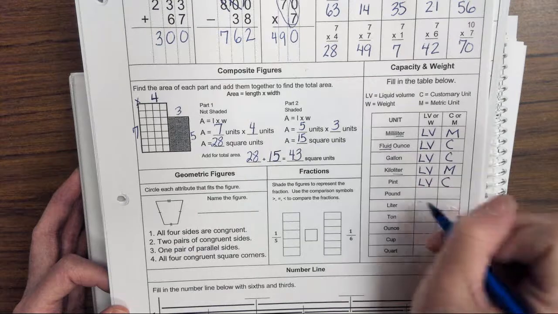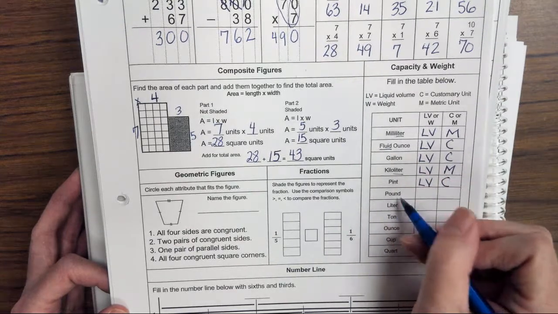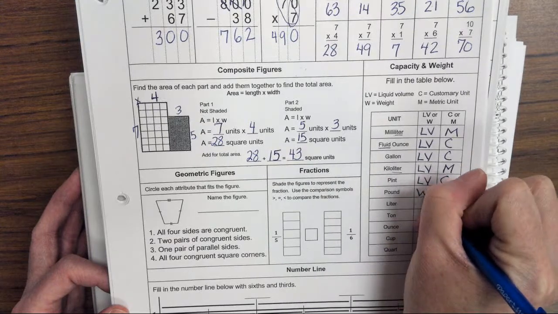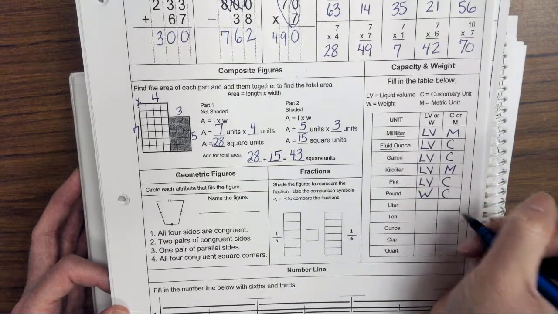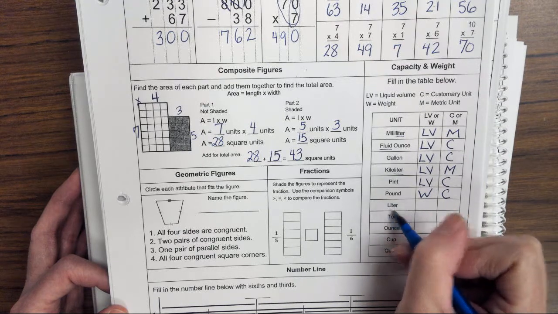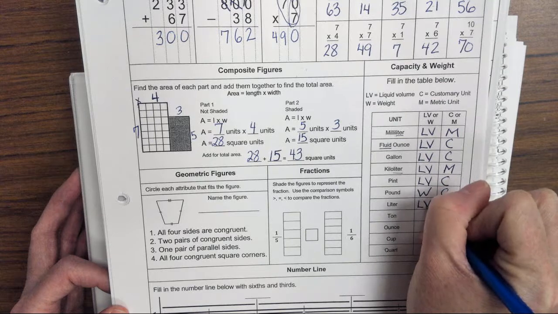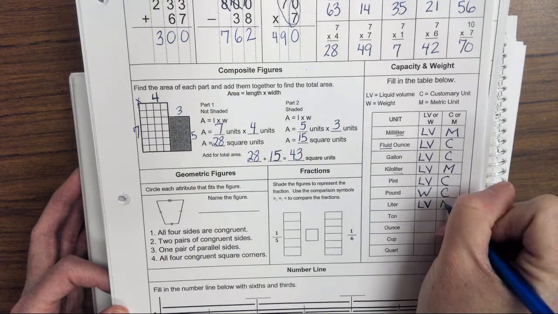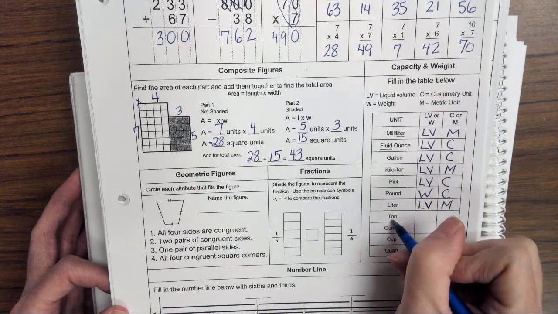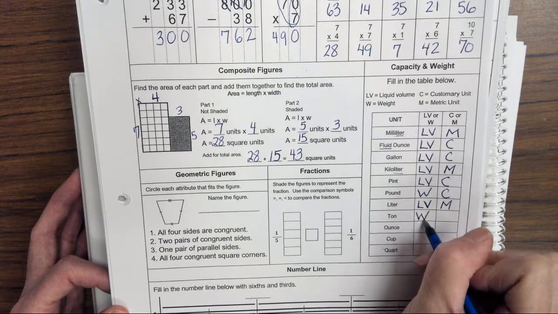A pound is not liquid. We use pound when we are measuring weight, and that's a customary unit. A liter, like a 3 liter of Coke, is liquid volume, and that's a metric unit. Ton is a unit of weight. It weighs a ton, like an elephant.